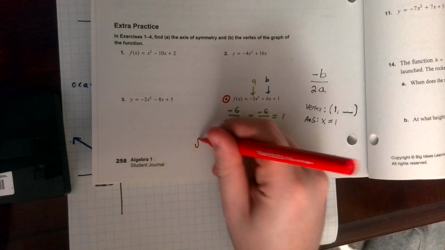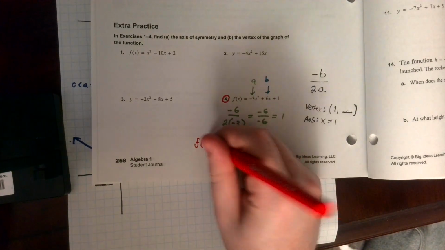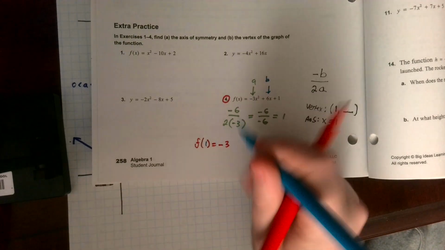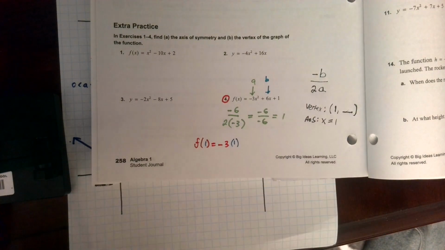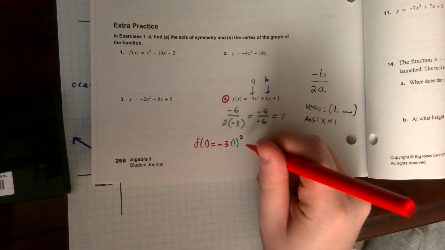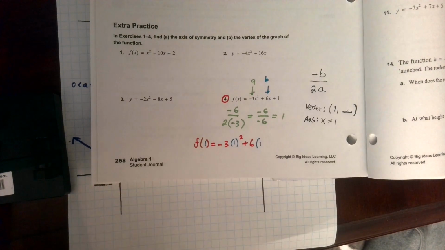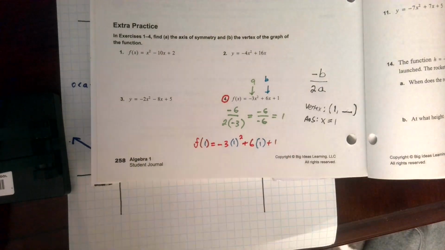Let's do this. F of 1 equals negative 3 times 1 squared plus 6 times 1 plus, well, 1.